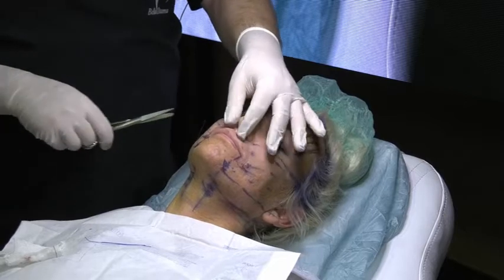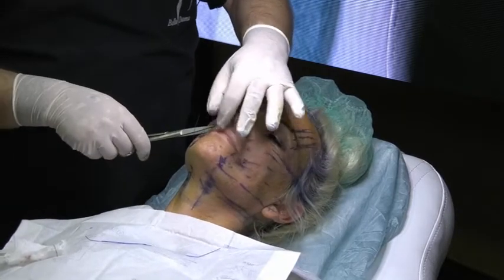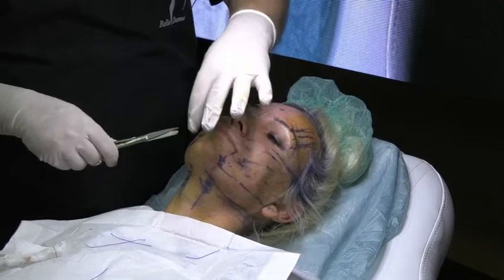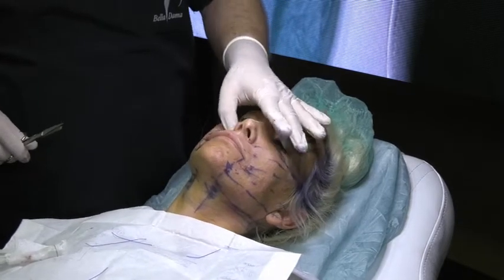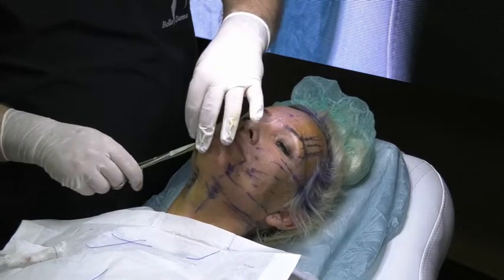Okay, same story. Hold, press down and cut. You see all this dimple? It's very easy to go. Look, softly, softly it will go.